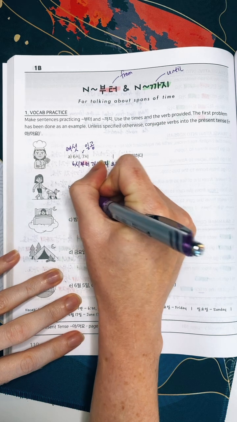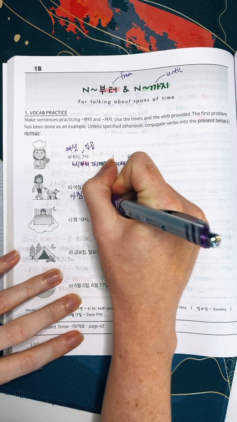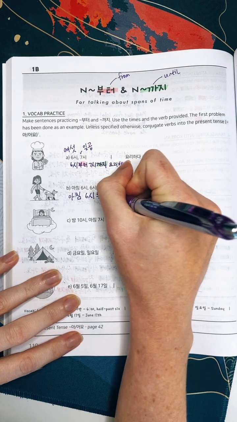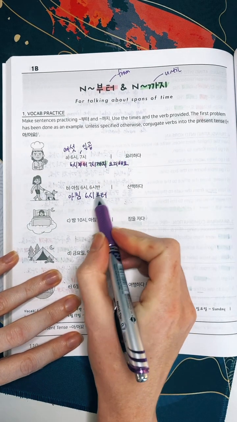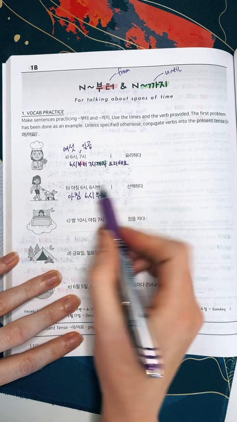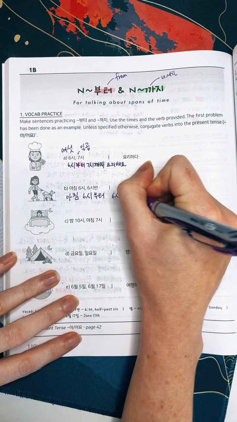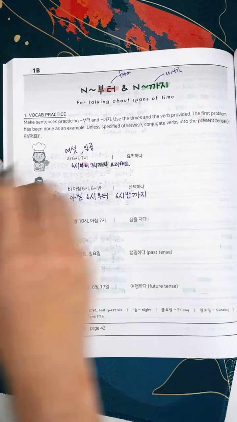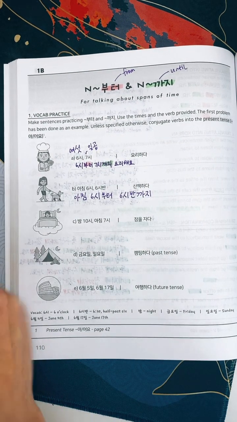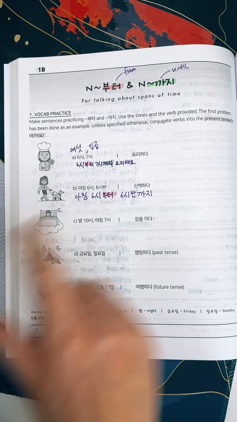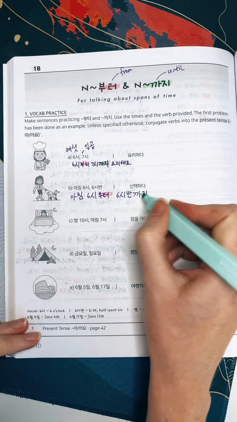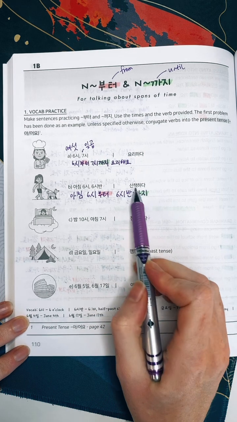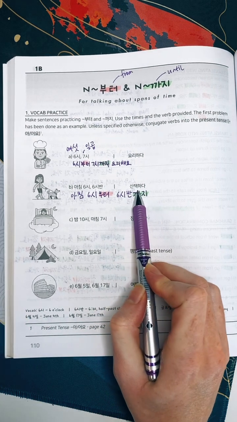So 아침 6시 buta, from 6 o'clock in the morning to 6시 반까지. So we have our 2 particles, right? Our from particle is buta, from this time. Our until particle is 까지, until this time. She does 산책해요. 산책하다.